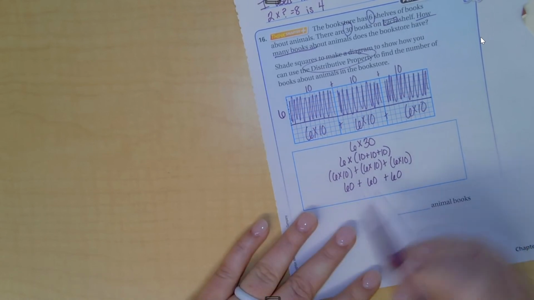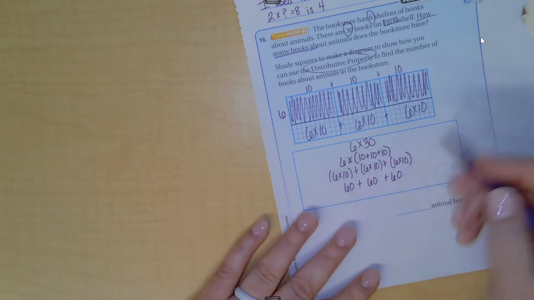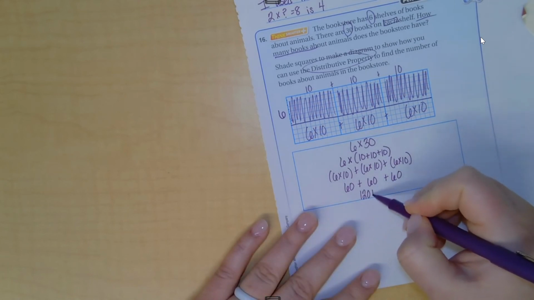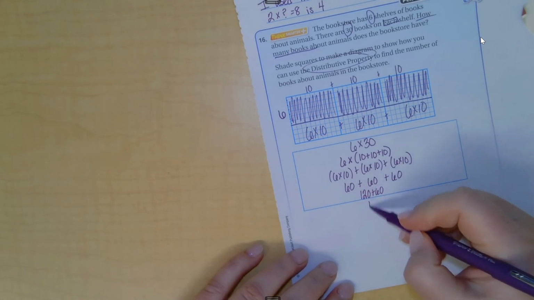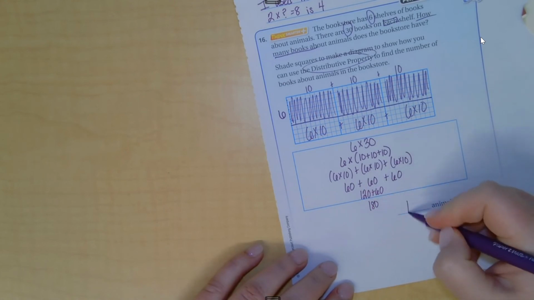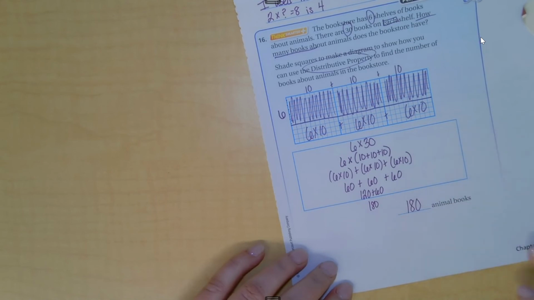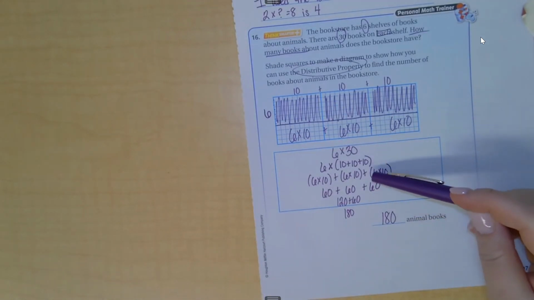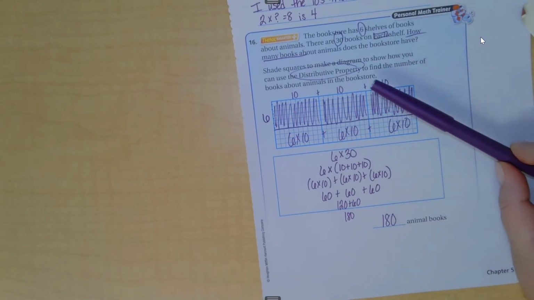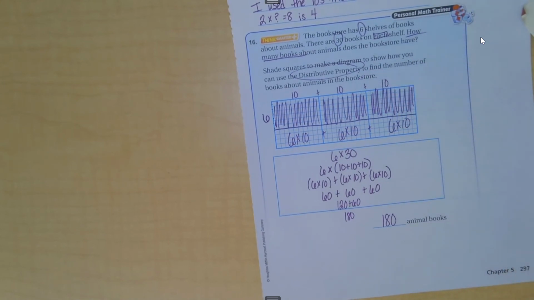So I know 60 plus 60 is 120. So I got 120 plus 60. And then 120 plus 60 is 180. So there's 180 animal books. Okay? This may not be your favorite way, but when your directions are asking you to show a certain way, that is the way you need to show it.